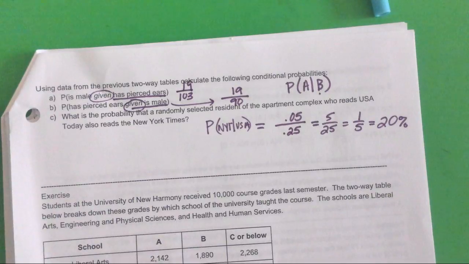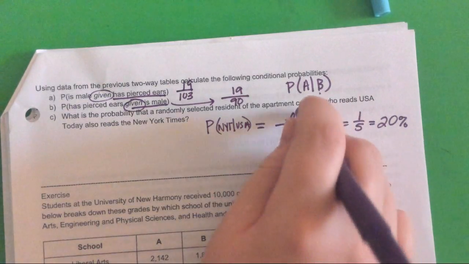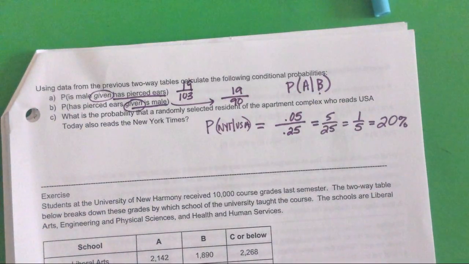But for the sake of just solving the problem, we could put 0.05 over 0.25 equals 20%. Now, you could be lazy and just go straight to the 20%, but there's always this, what if your answer's wrong? If this is a free response, are they more likely to at least give you a point if you have an answer from the two-way table in your numerator and denominator?